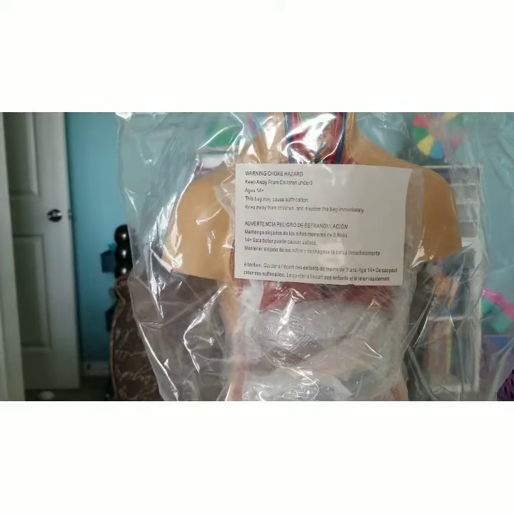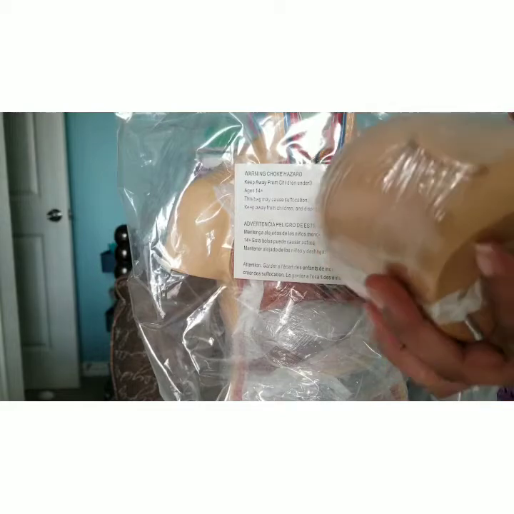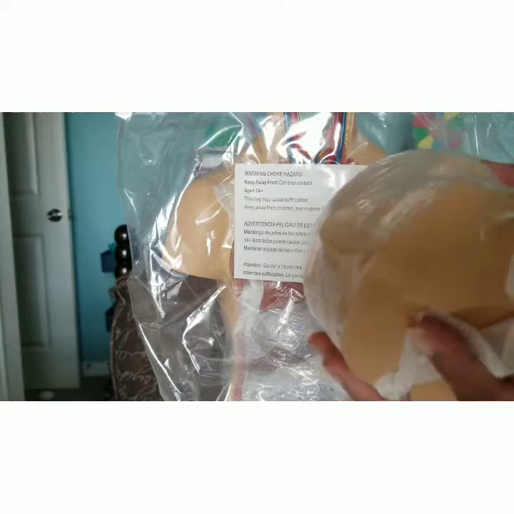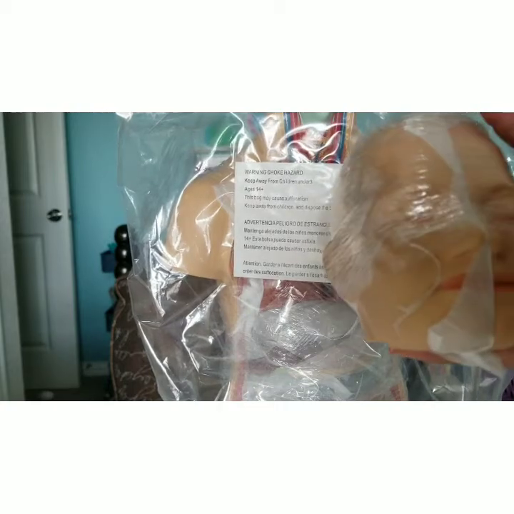So here what you see in front of you is the human anatomy, and I got this off of Amazon. A lot of the stuff that I will show you today will be linked in the description box, so you can go ahead and take a peek and see if it's something you're interested in. I have not unwrapped these as of yet.